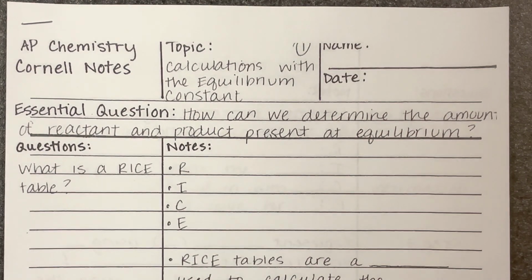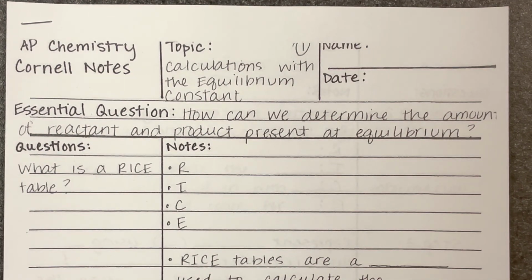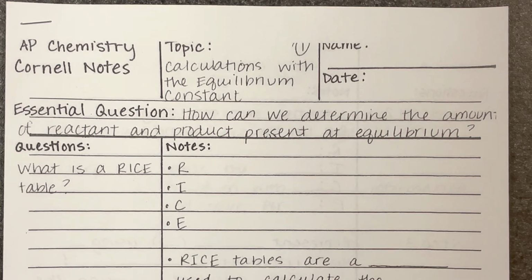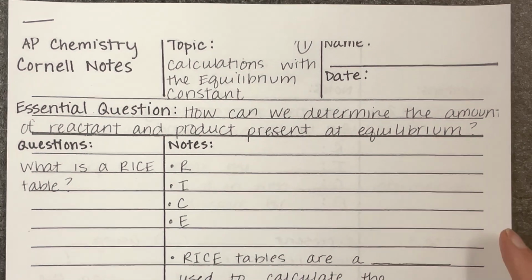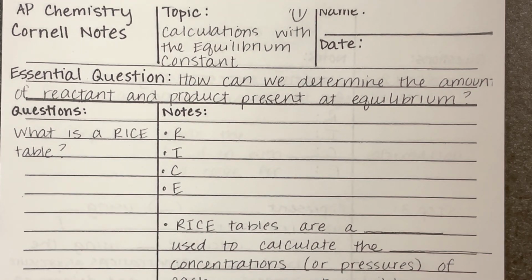All right, welcome. So today we're going to be talking about calculations using the equilibrium constant. By the end of this lesson, you should be able to follow a procedure, a problem-solving method, to determine the amounts of reactants and/or products present at equilibrium. Now, the process we're going to learn is a little bit different. This is a new thing, almost like learning dimensional analysis when you're trying to do stoichiometry for the first time. This is just a new way to solve problems, and it's called a RICE table.